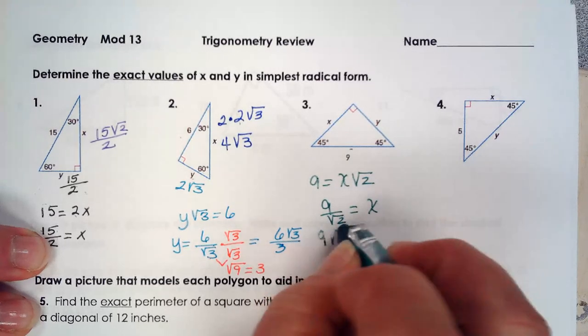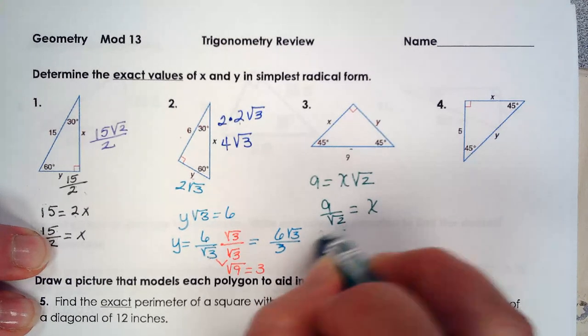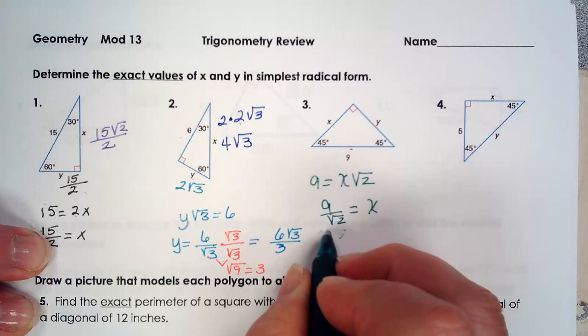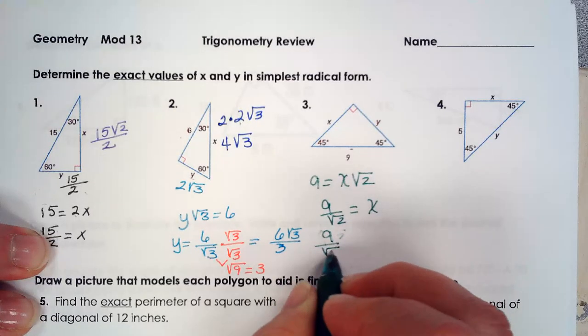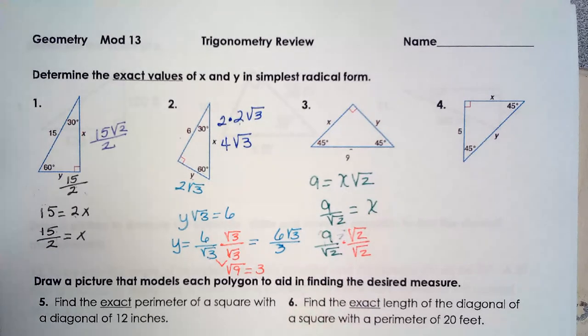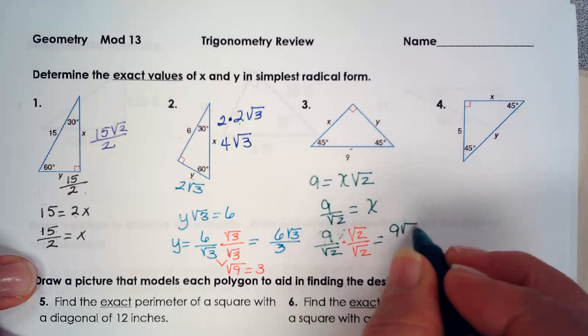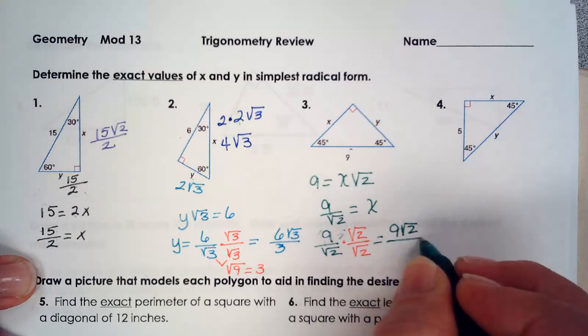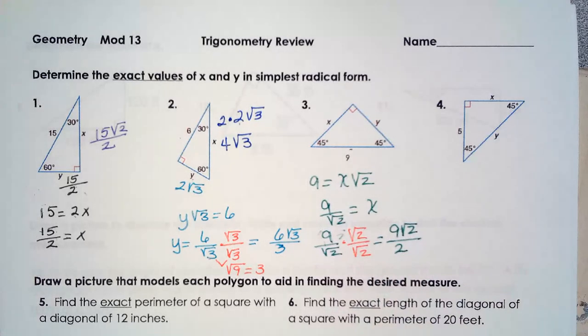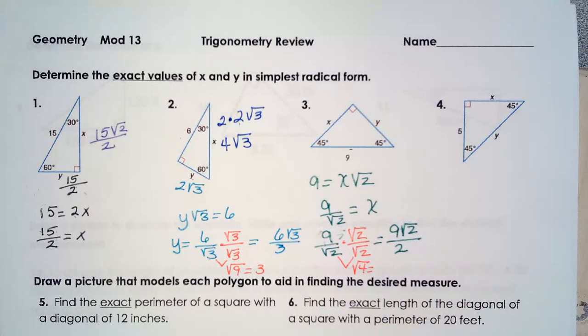Okay, 9 over the square root of 2 times the square root of 2 over the square root of 2 gives me 9 square root of 2 divided by 2. Remember, this will be the square root of 4, which gives me 2.